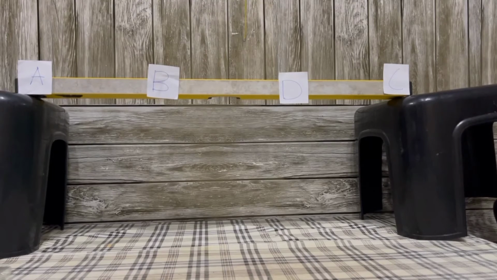Next, for the point of contraflexure experiment, the setup is like this.